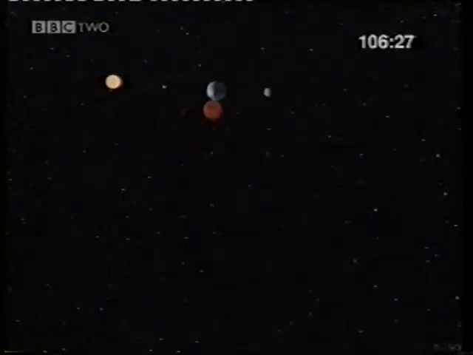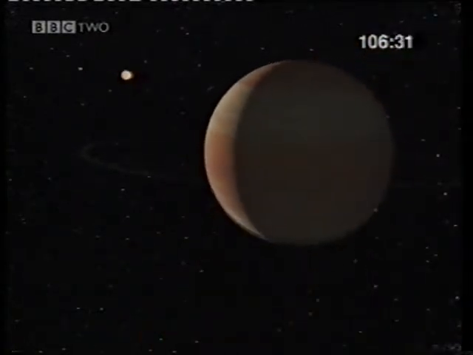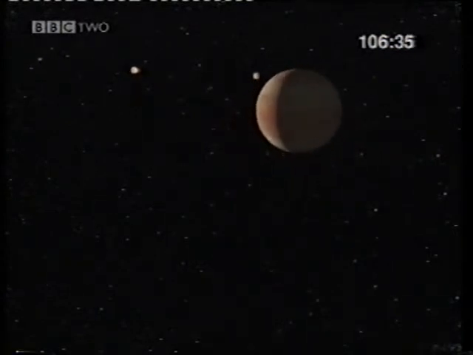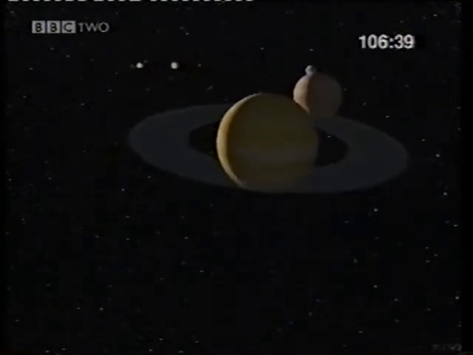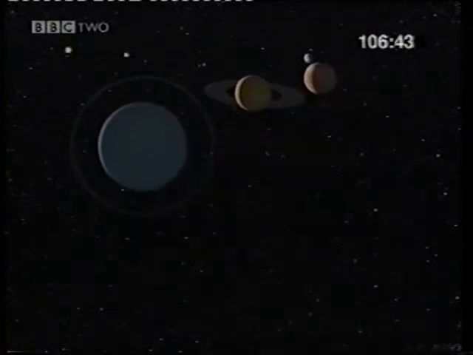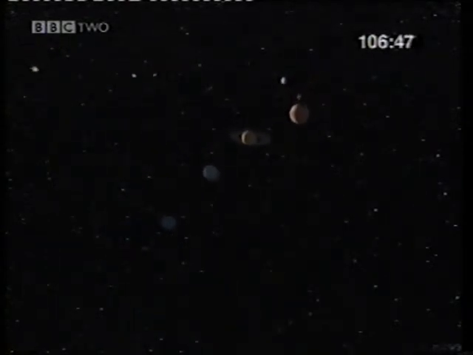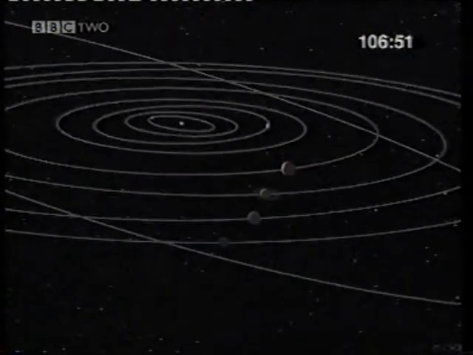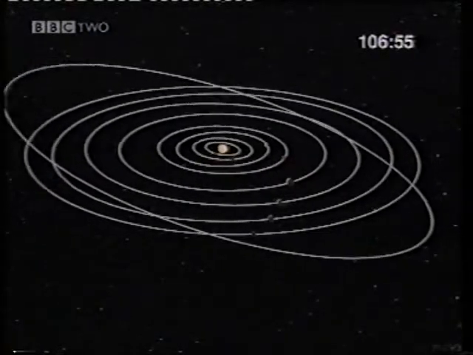What are these outer planets? The first is Jupiter, orbiting 780 million kilometres away from the sun. Then comes Saturn, double that distance away. Next is Uranus, then Neptune, and finally Pluto with its strange orbit. All of these outer planets were thought to be very similar, but they're so far away, they're very difficult to see with ground-based telescopes.